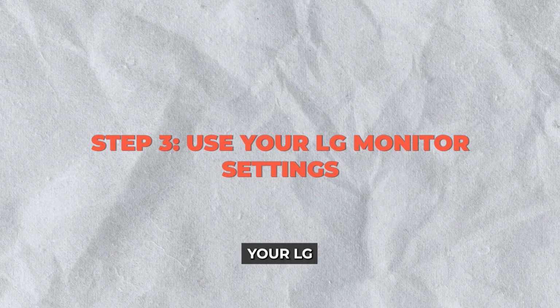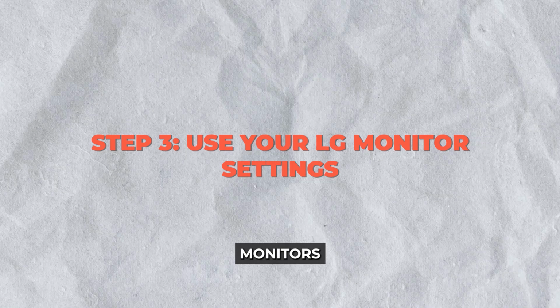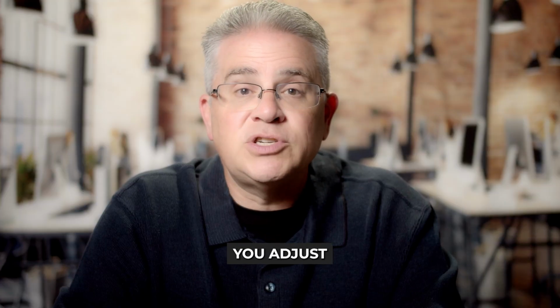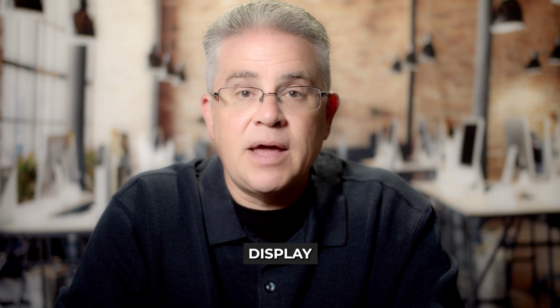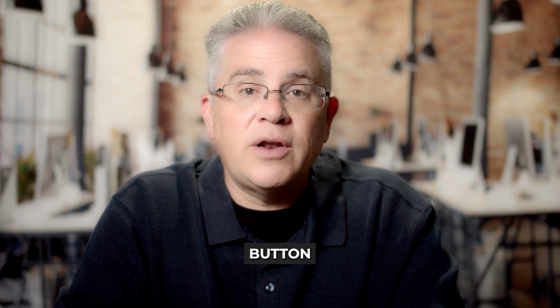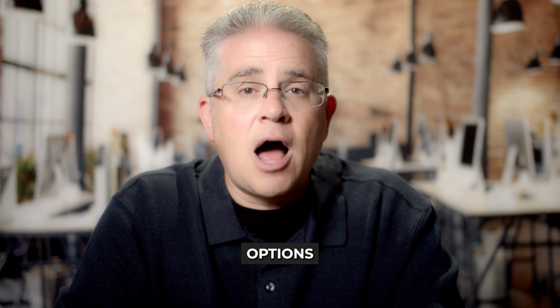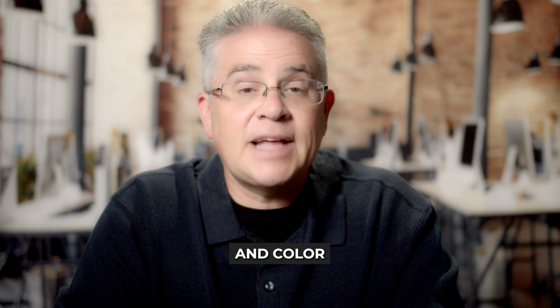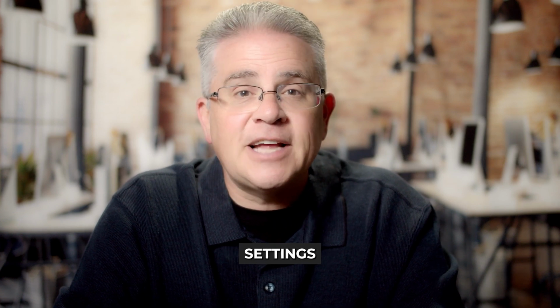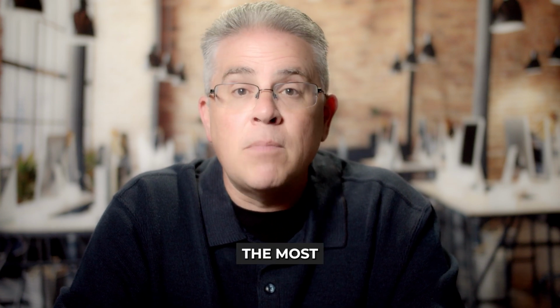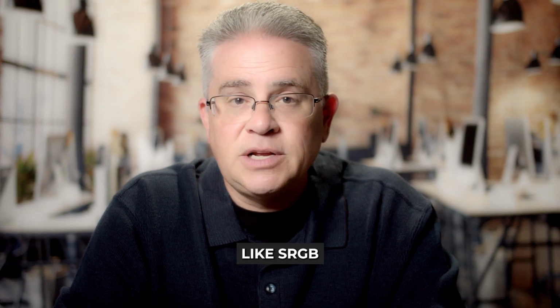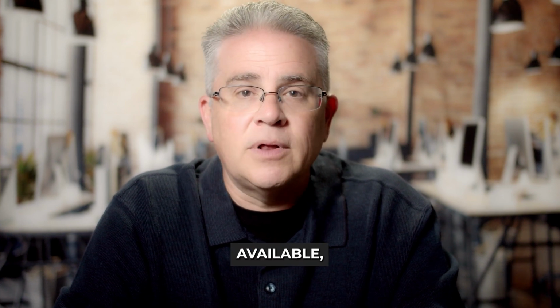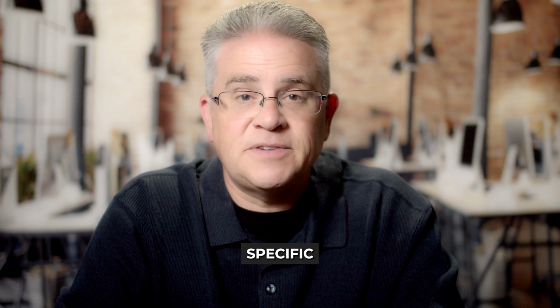Step 3. Use your LG monitor settings. LG monitors come with built-in settings to help you adjust the display according to your preferences. Access the on-screen display menu by pressing the menu button on your monitor. Navigate to the color or picture settings. Here you'll find options to adjust brightness, contrast, and color balance. Experiment with these settings to find the combination that offers the most accurate and pleasing colors. Use preset modes like sRGB or Cinema if available, as these are calibrated for specific tasks.